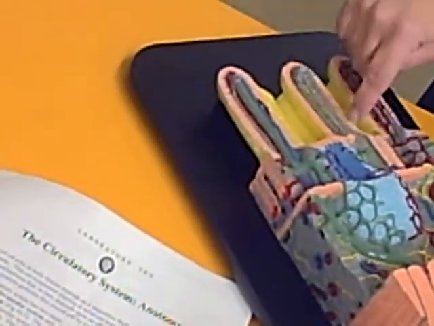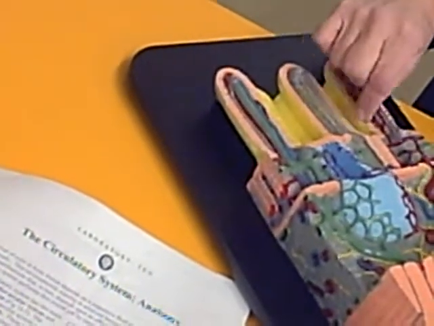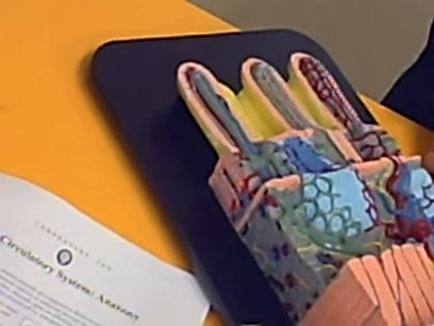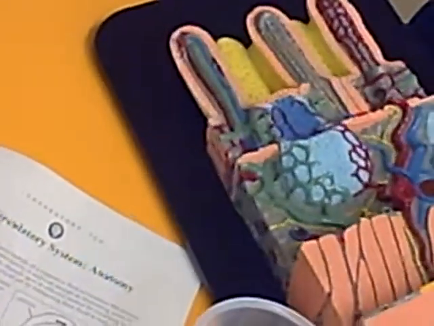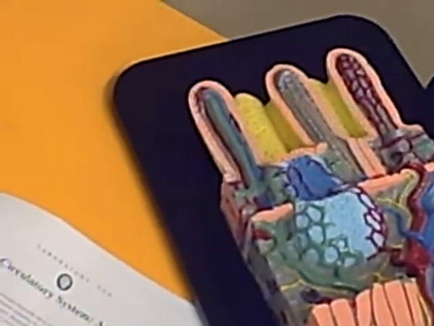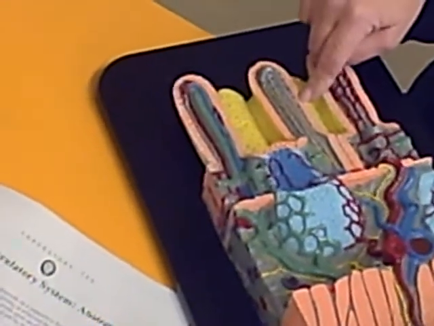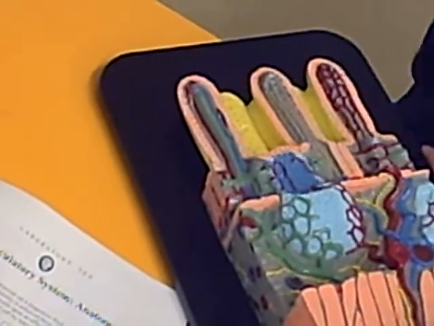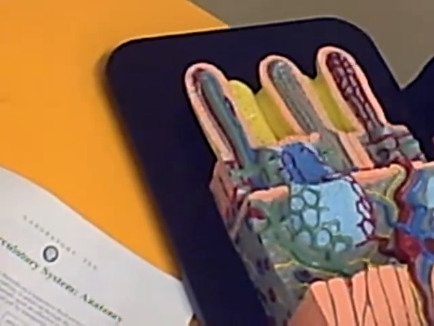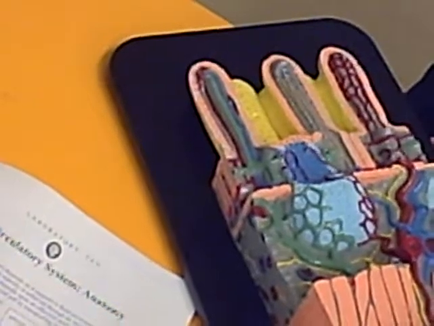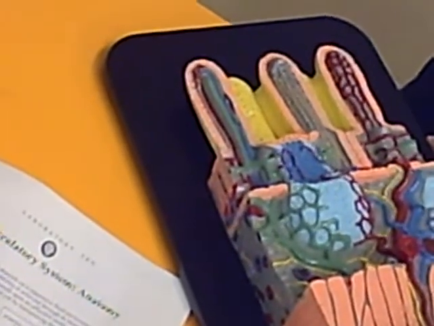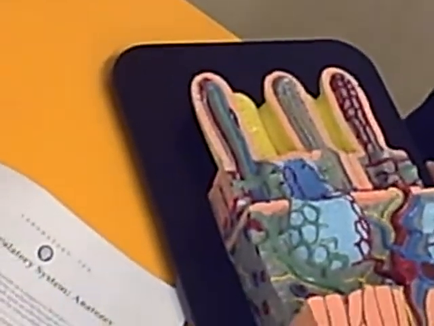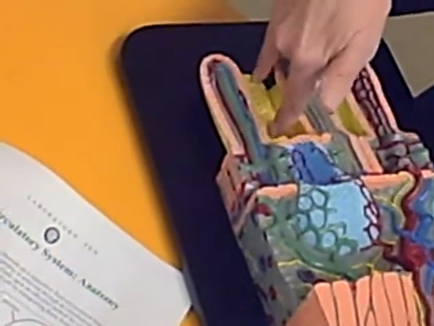On the surface of each villus, you find this layer of epithelium. Do the cell shape look squamous, cuboidal, or columnar? Columnar. This is simple columnar epithelium. This tissue that you see covering each villus is simple columnar epithelial tissue. These little blue dots represent cells that produce mucus. Guess what they're called? Goblet cells. They're goblet cells.